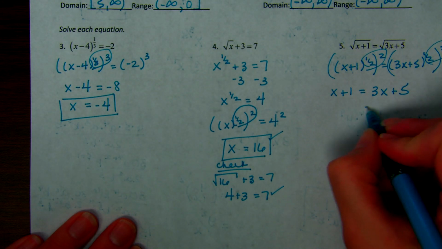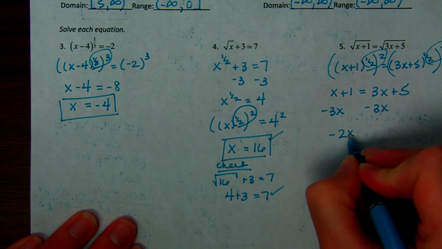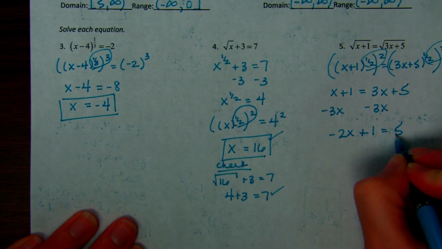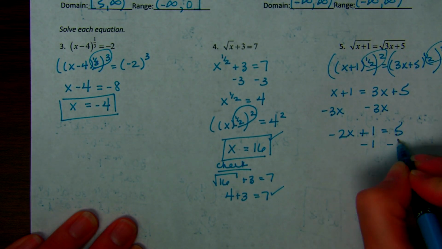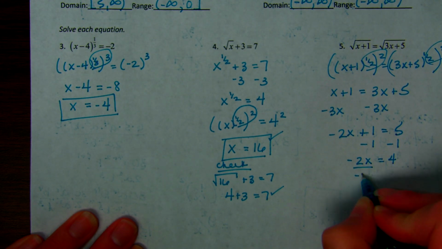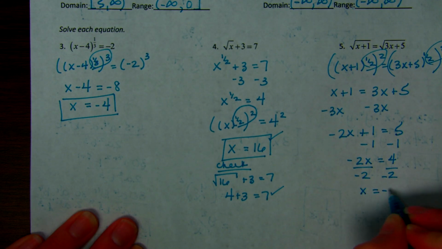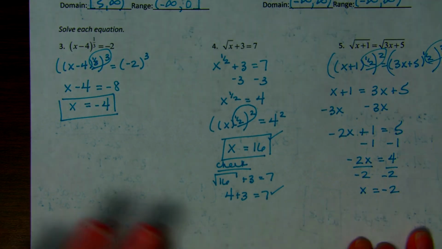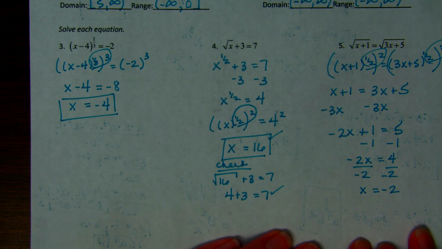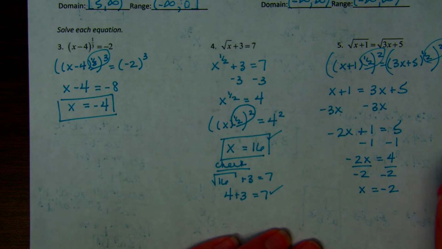So we're going to move the 3x. Negative 2x plus 1 is equal to 5. Move the 1. Negative 2x is equal to 4. Divide by negative 2. X is equal to negative 2. And we have to make sure that we check for extraneous solutions.